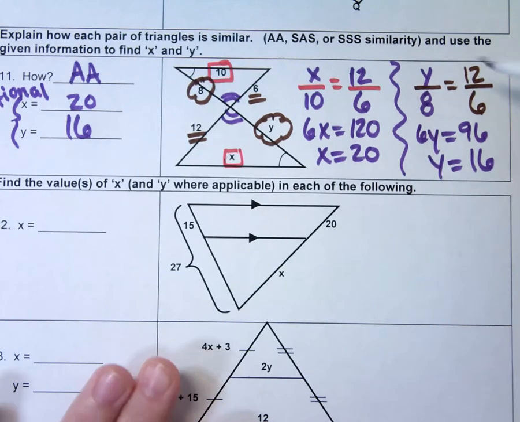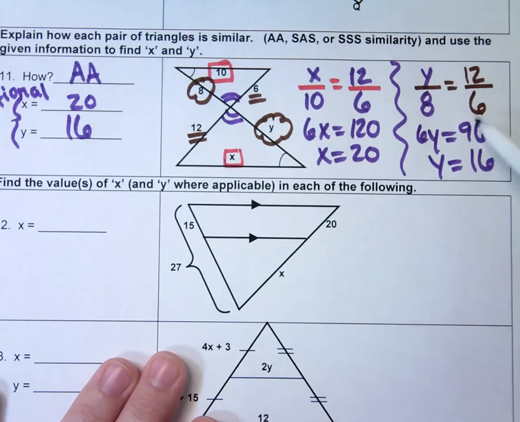Sorry, you weren't able to see that there for a second. So 6 times y is 6y. That equals 12 times 8, which is 96. And if I divide both sides by 6, I get y is 16.